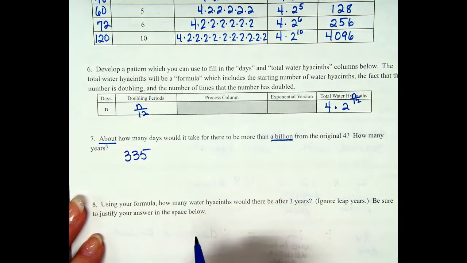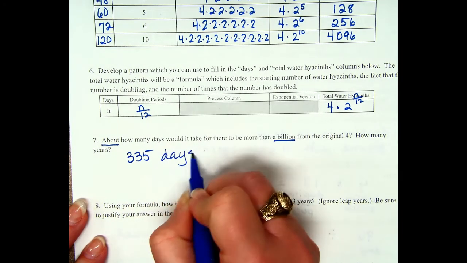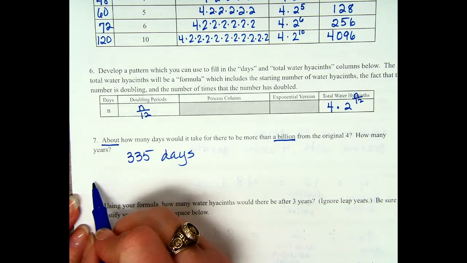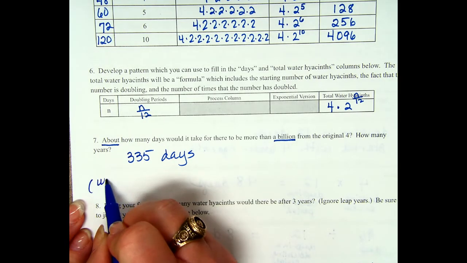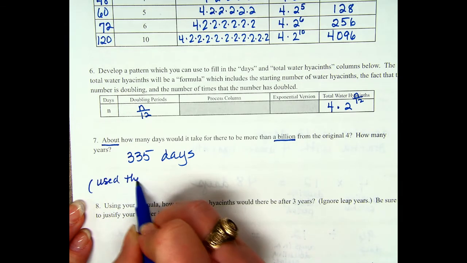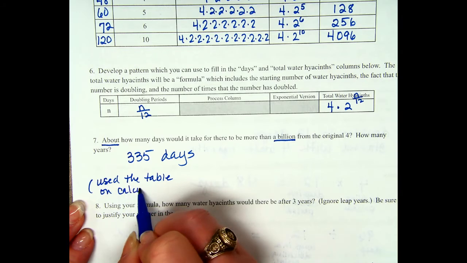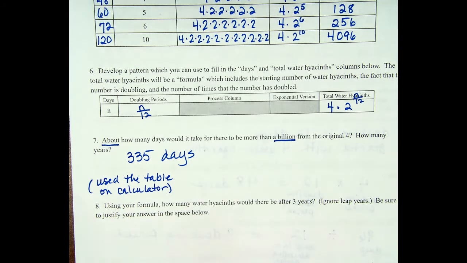So 335 what? Days. And just for some justification, if I'm curious to myself how I found that later, how did I find it? I use the table on my calculator. Okay? Just as a reminder to myself later.